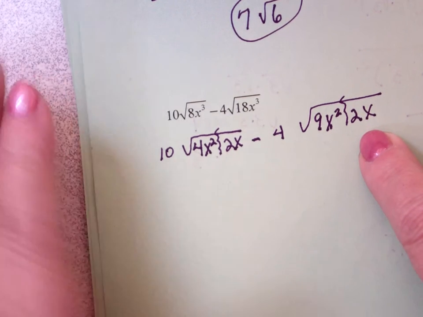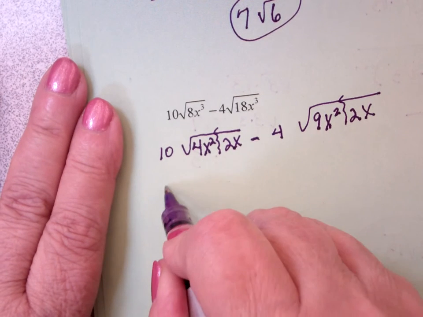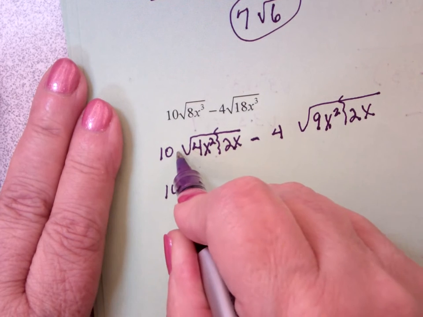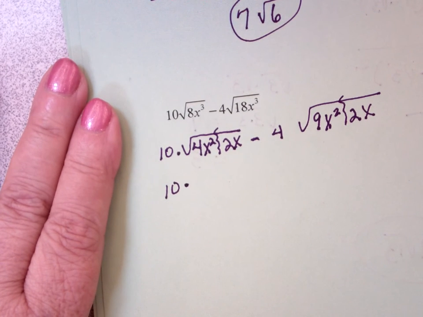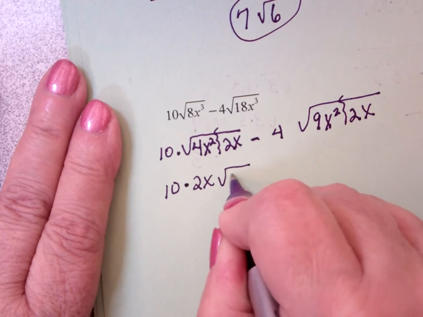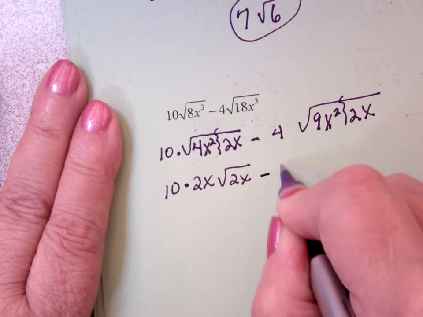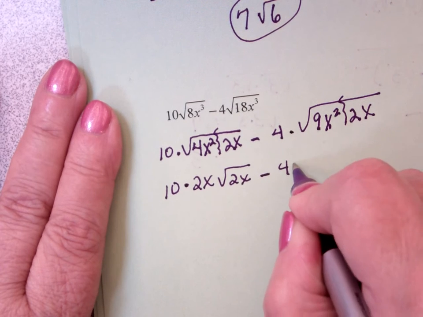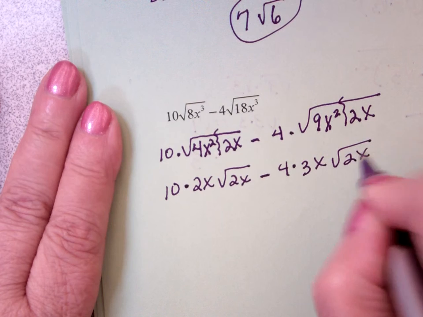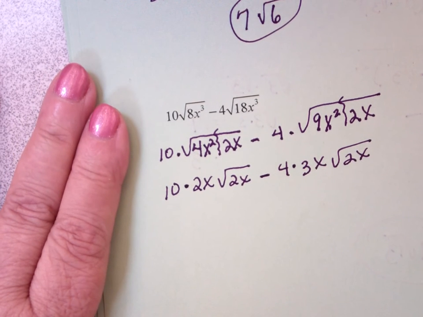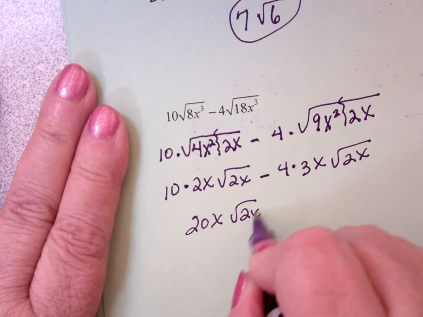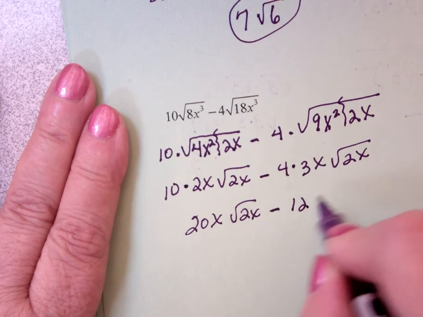So this says it's 10 square root of 4 times, that's what this is. When it's right up against it, it's a times, 2x square root of 2x, minus 4, again, that's a times, 3x square root of 2x. So this is 20x square root of 2x minus 12x square root of 2x.